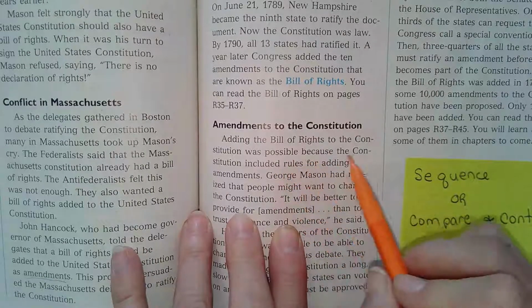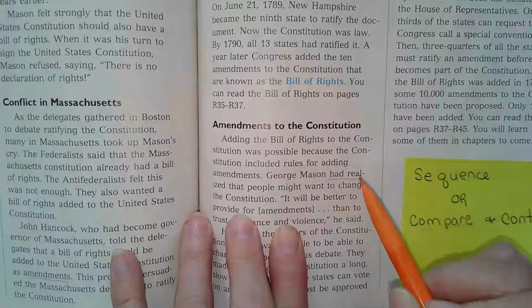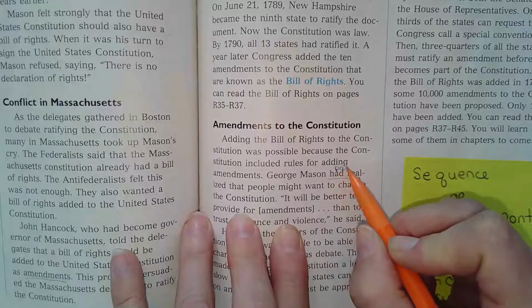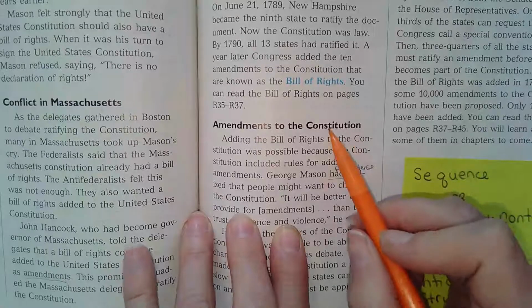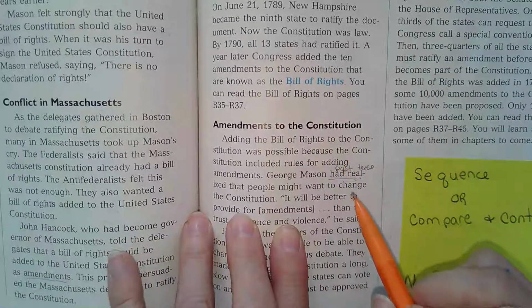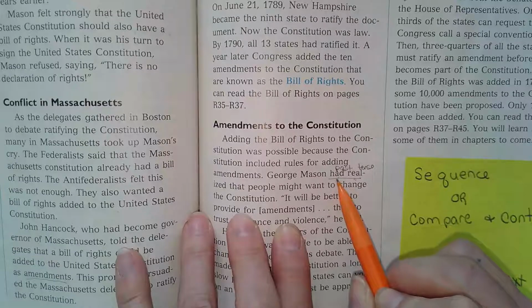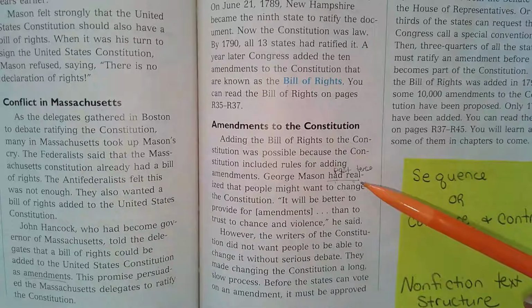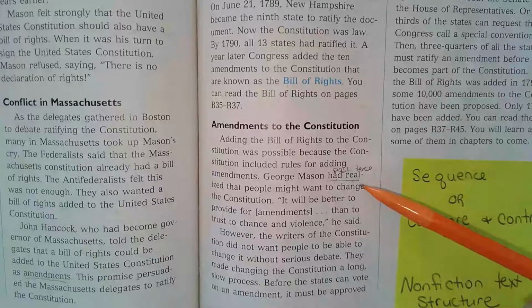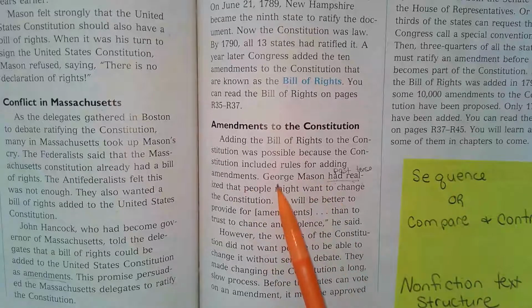It was possible because the Constitution included rules. George Mason had realized; this is past tense. That means before the Constitution was ratified, these ways of making changes to it had been written in. So if you were putting all of these events on a timeline, this would be the first one. George Mason puts into the Constitution rules for adding amendments.